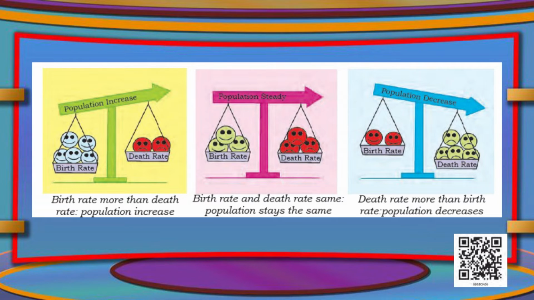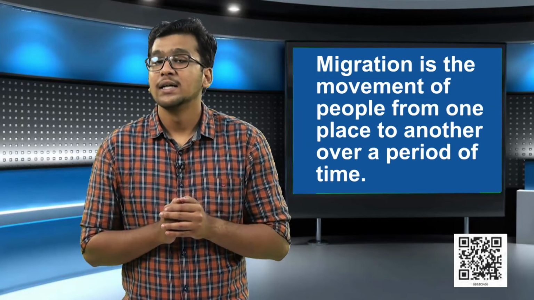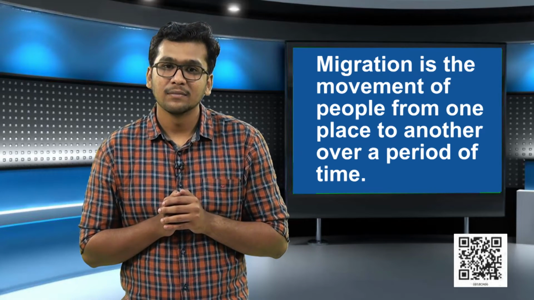Births and deaths both are natural causes for rise or decrease in population. Hence, the difference between the birth rate and the death rate is called the natural growth rate of a population. The third important component that affects the population of a region is migration. Migration is the movement of people from one place to another over a period of time.